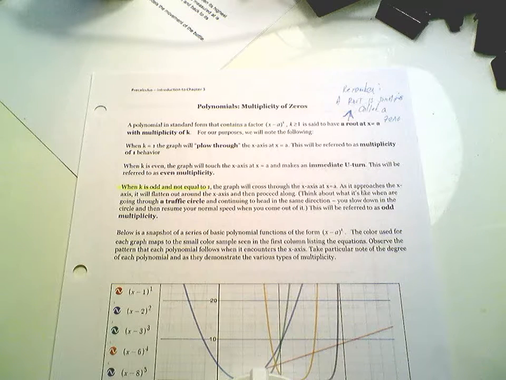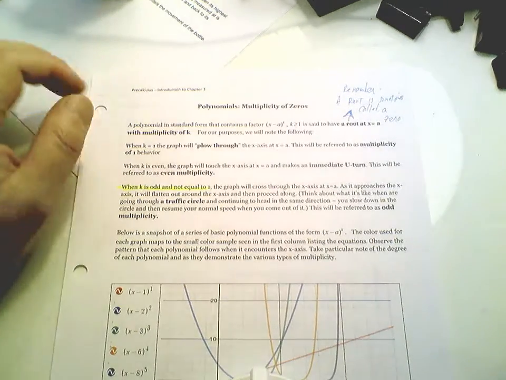Of multiplicity, something that we saw last year in Algebra 2. And it comes down to what is our graph going to do? What type of behavior will we see when we sketch the graph at each of the roots or zeros of a polynomial?